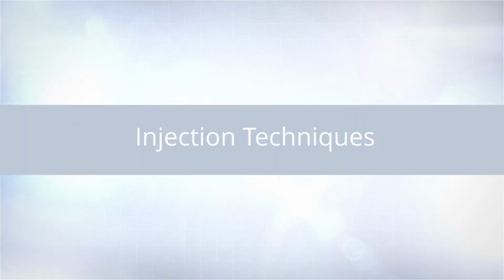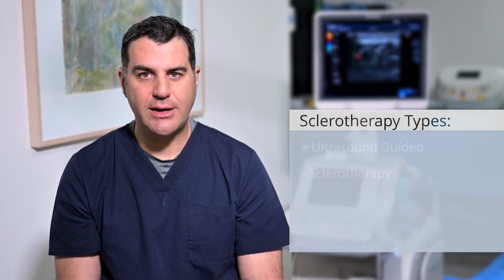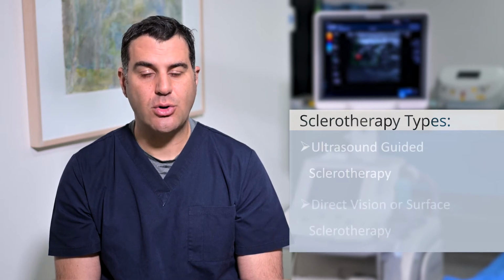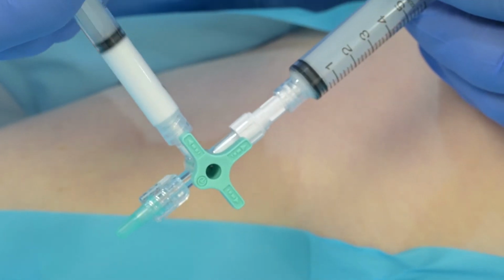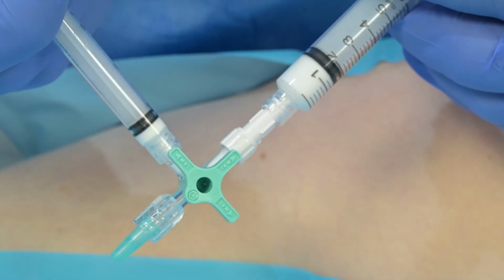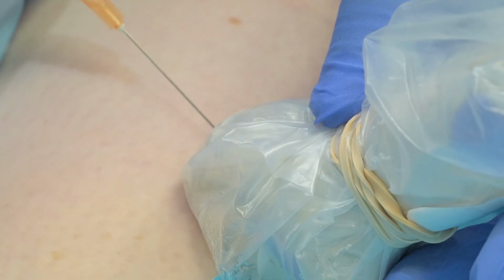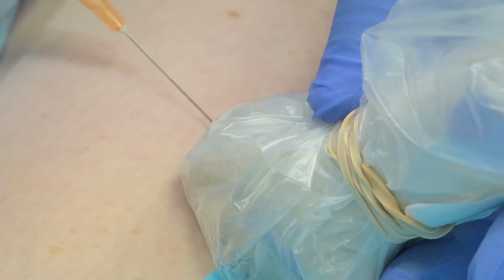The next group of treatments are the injection techniques. The first one is sclerotherapy, of which there are two types: ultrasound-guided sclerotherapy and direct vision or surface sclerotherapy. Here, a special solution is injected directly into the damaged vein, which damages the vein wall and causes the vein to collapse and harden over. Once again, the body will absorb the treated veins over time.